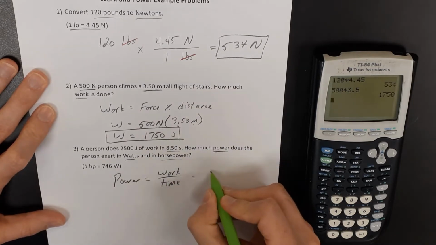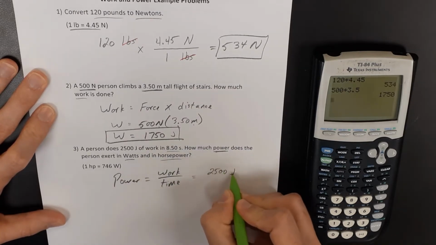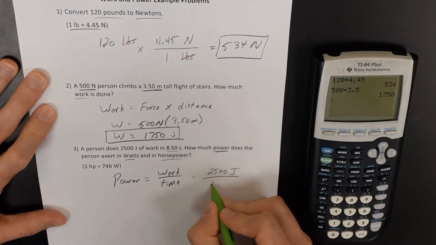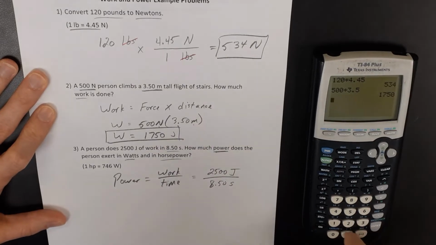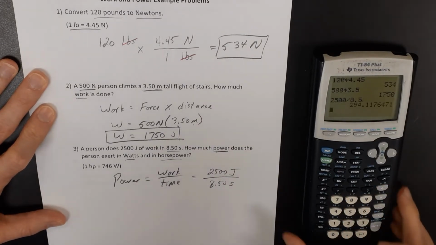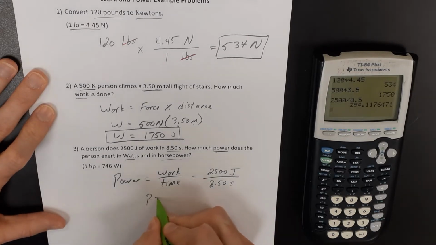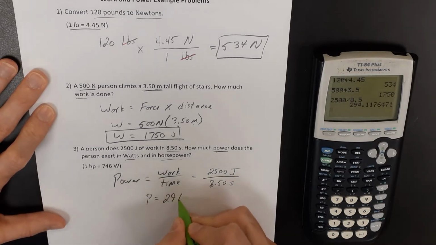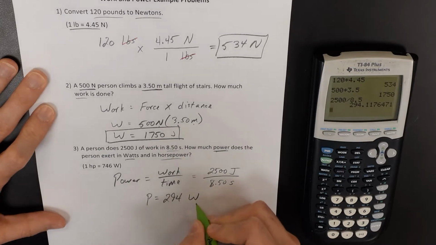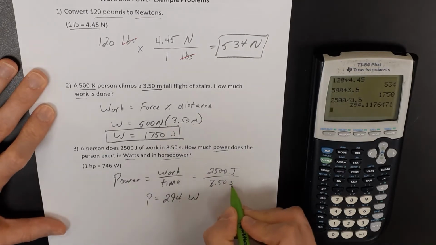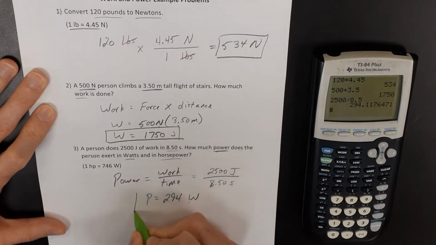So if I want to take those 2,500 joules of work divided by 8.5 seconds of time. So 2,500 divided by 8.5. Then my power is 294 watts. Okay, a joule divided by a second is a watt.